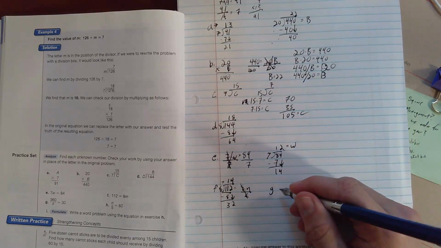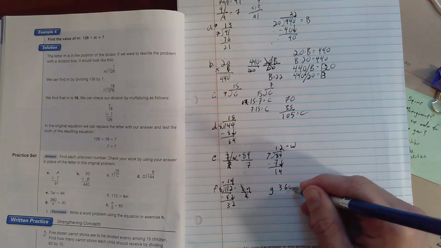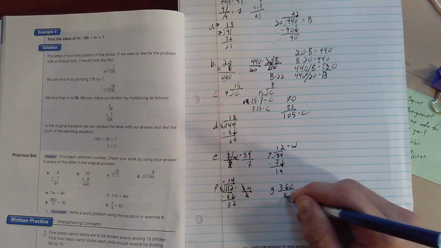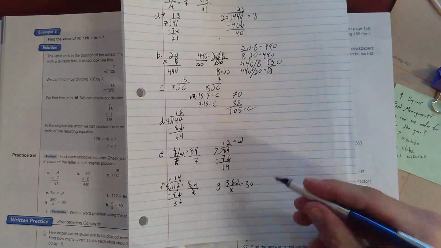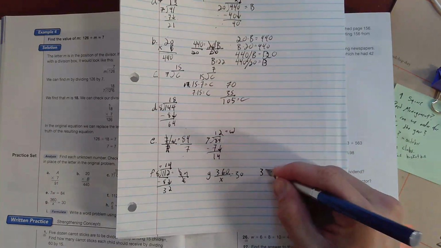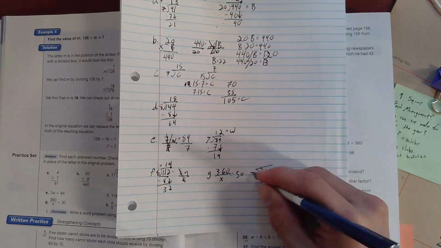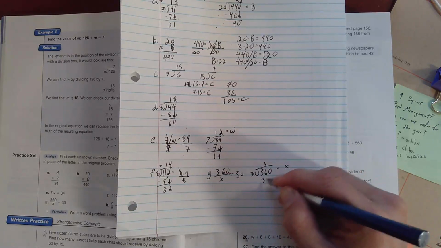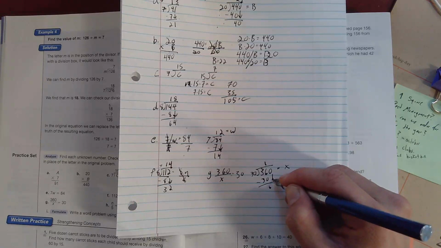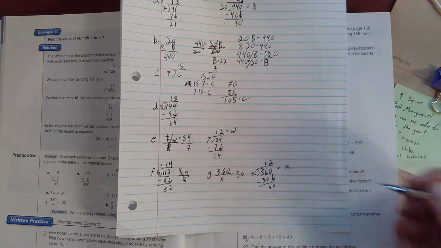G, 360 divided by x equals 30. Well, this one's very helpful knowing my division facts because I can rewrite this as 360 divided by 30 equals x. So that is 12 equals x.